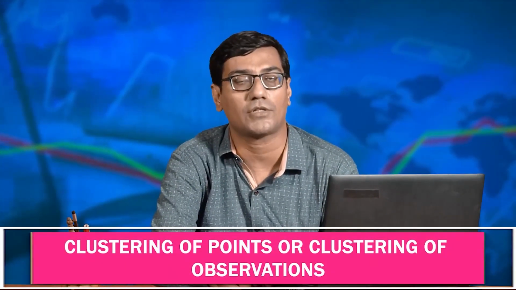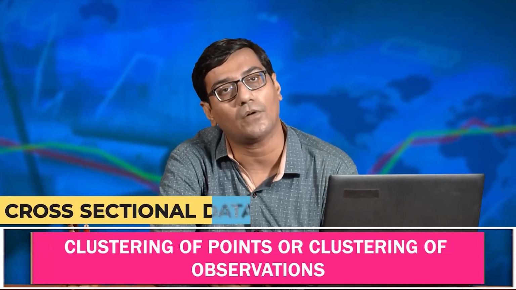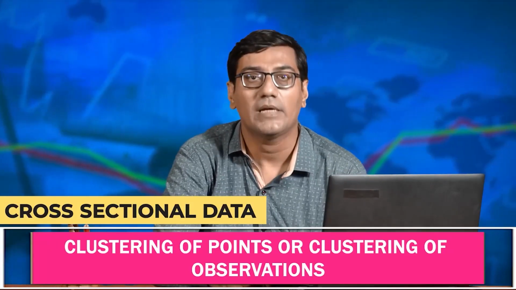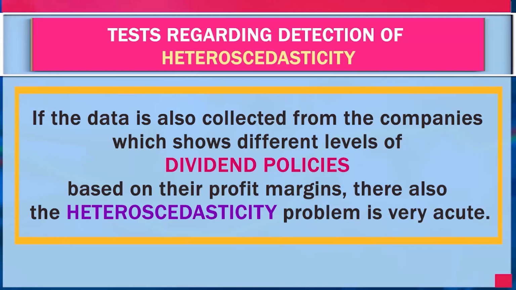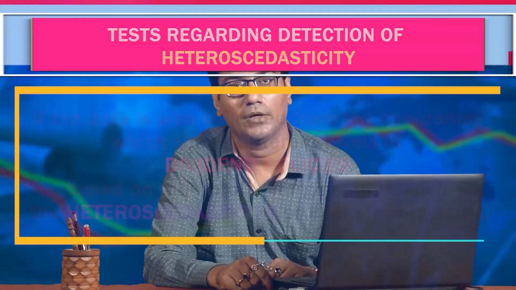So this is very relevant in case of clustering of points or clustering of observations, and so it is highly pronounced in cross-sectional data. Secondly, when we collect a sample from a heterogeneous population where different kinds of spending habits arise and different types of lifestyles exist, then also the variability comes in. If the data is collected from companies which show different levels of dividend policies based on their profit margins, there also the heteroscedasticity problem is very acute. So in all these examples, we observe clusters of observations coming in, and thereby the problem comes in.